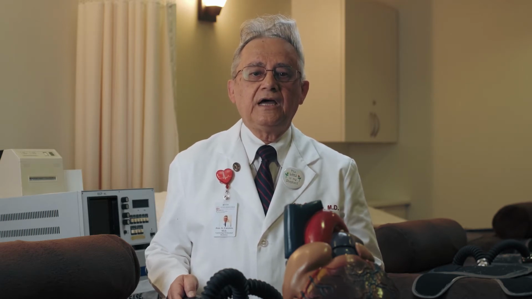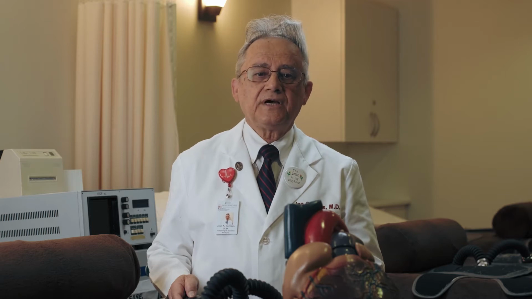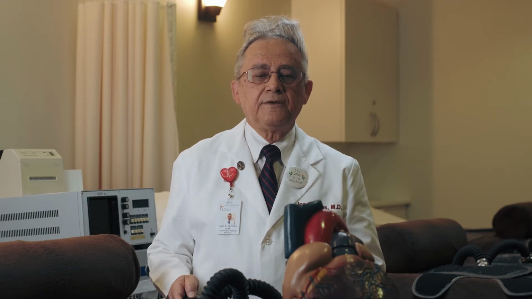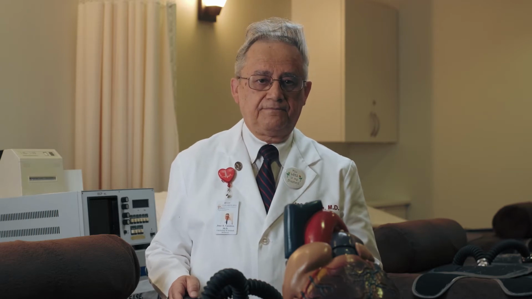Every year, about 735,000 Americans have a heart attack. In the United States, someone has a coronary event every 34 seconds, and an American will die of such an event every 84 seconds. The problem with coronary artery disease is that most of the patients don't have any symptoms.